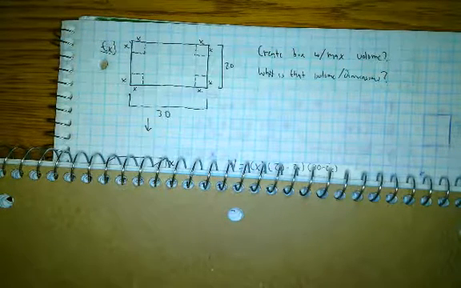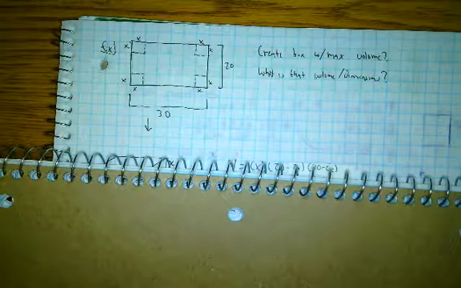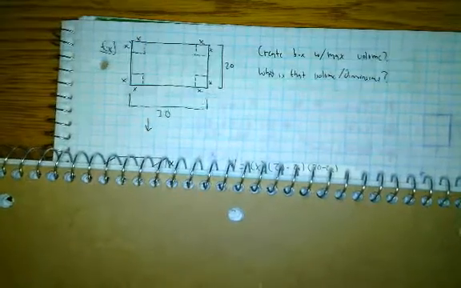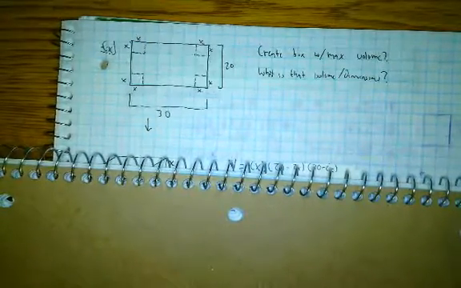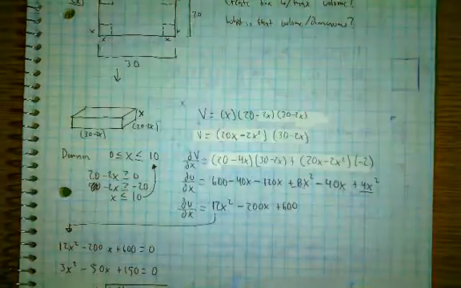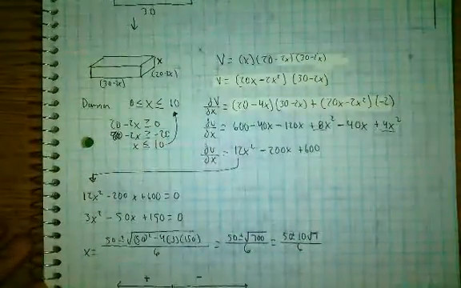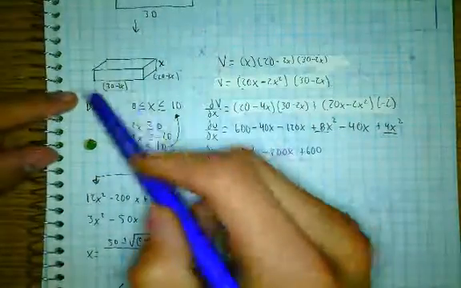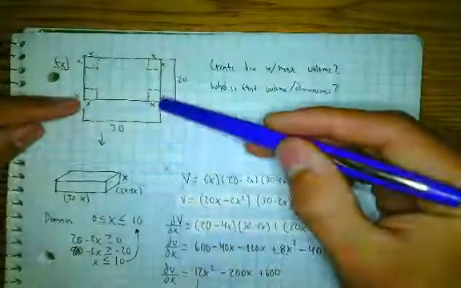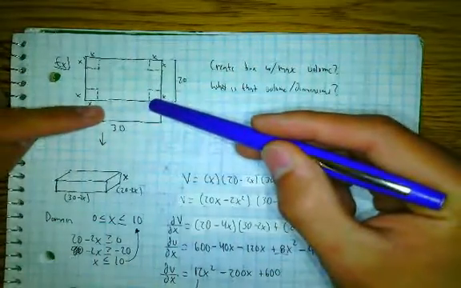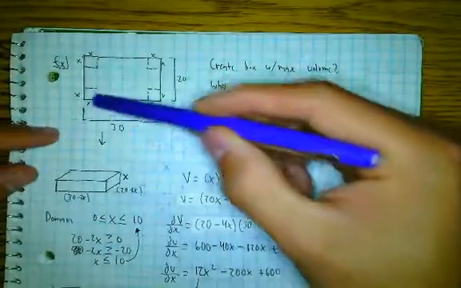Okay, so for the box, we talked about how if this is your flap and you're going to cut x distance from both sides, the distance from here to here would then be 30 minus 2x, this one would be 20 minus 2x, and then the height would be your x because that's when it gets folded up. Therefore, the volume would be x times 20 minus 2x times 30 minus 2x.